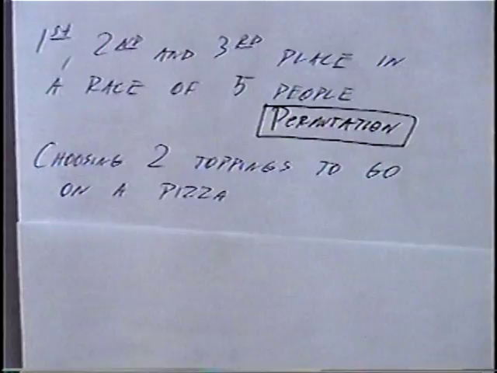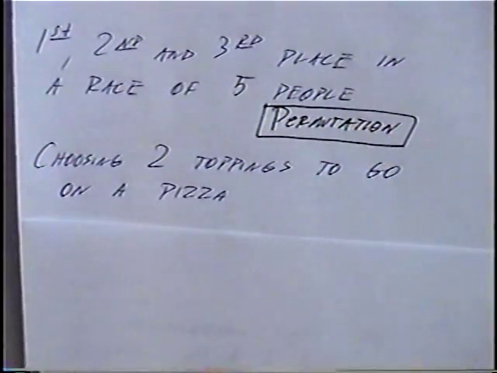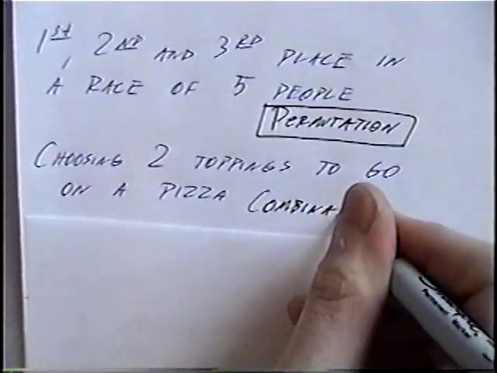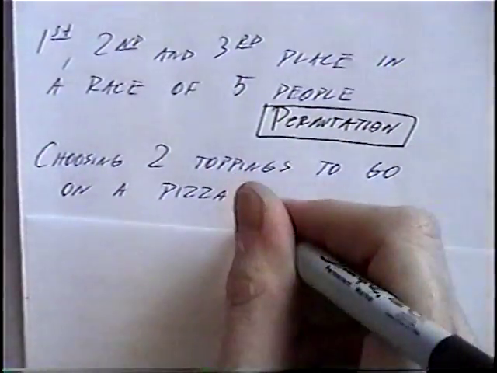If order matters, that would be a permutation. For the second question, choosing 2 toppings to go on a pizza. In this case, the order does not matter for toppings. If we choose pepperoni then sausage, it's the same thing as choosing sausage then pepperoni. In this case, it would be a combination because the order does not matter.